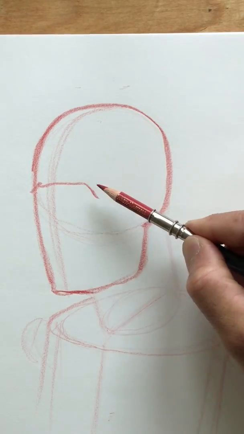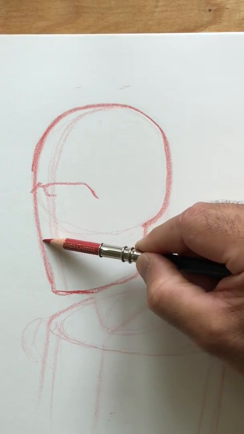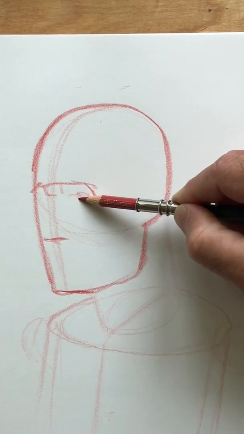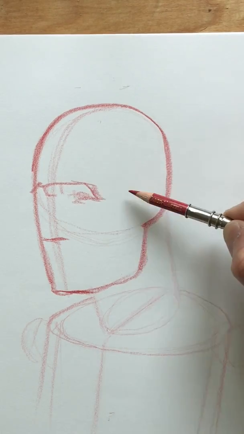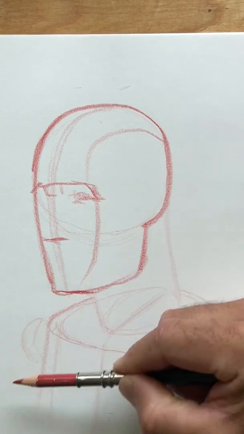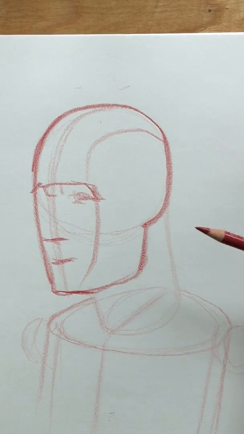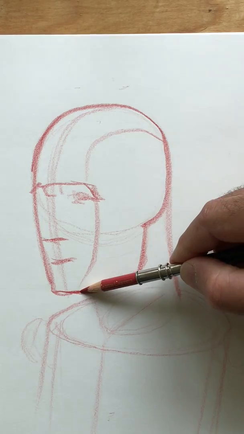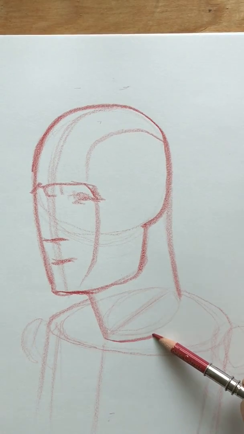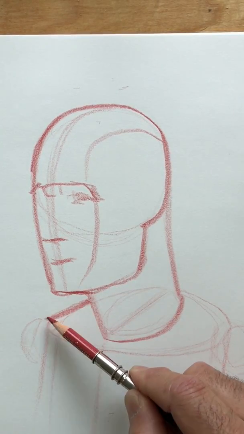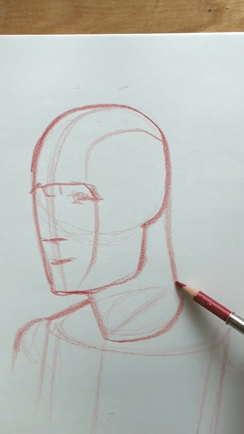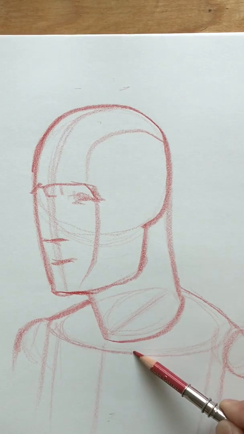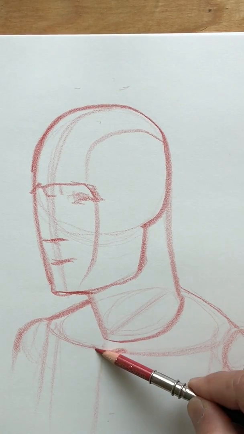Kind of block in the brow ridge, the nose, etc. I'm not going to block in too much of the face in here, because I want to now just focus on the neck. So we see the neck here as a basic cylinder, right? Basic cylinder volume like that. And here, now I have blocked in more or less where the arm should be, the top of the rib cage should be, the sternum should be here, right?